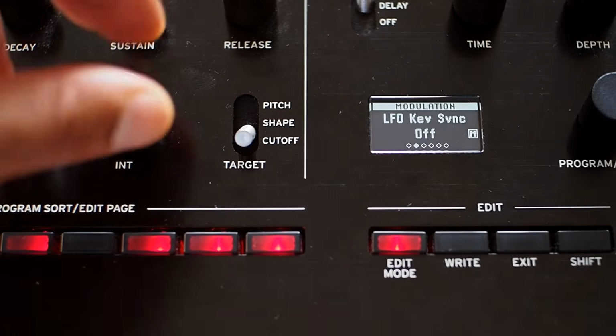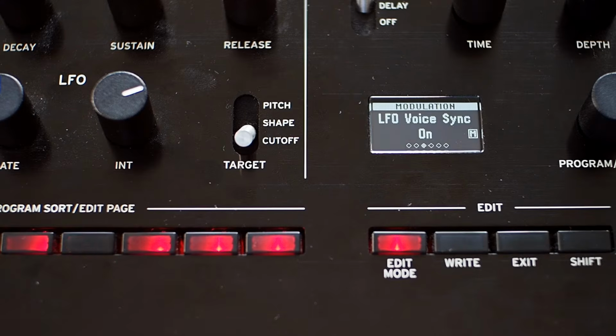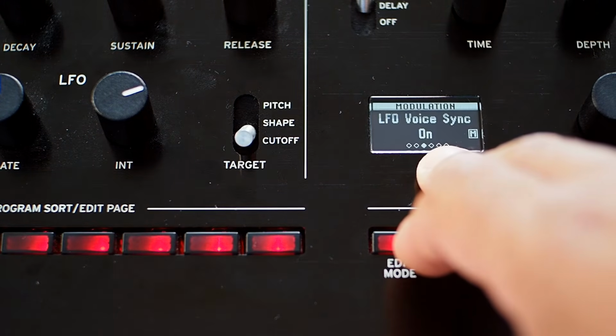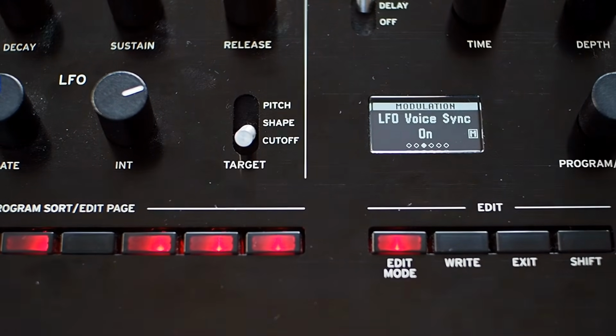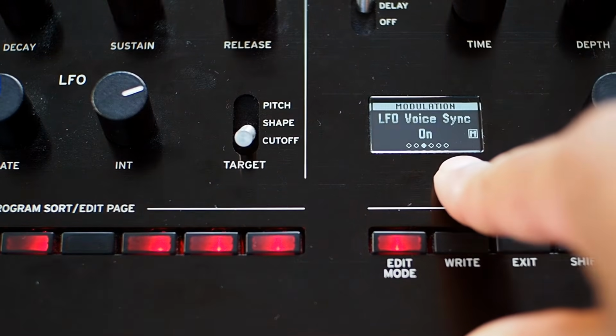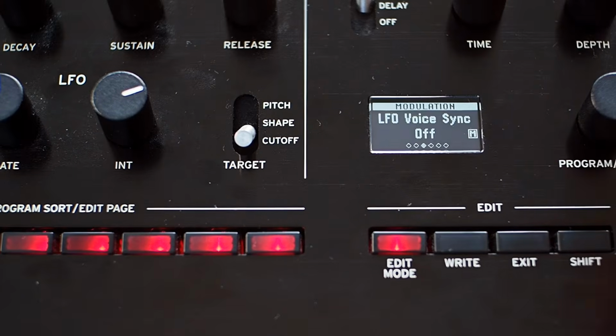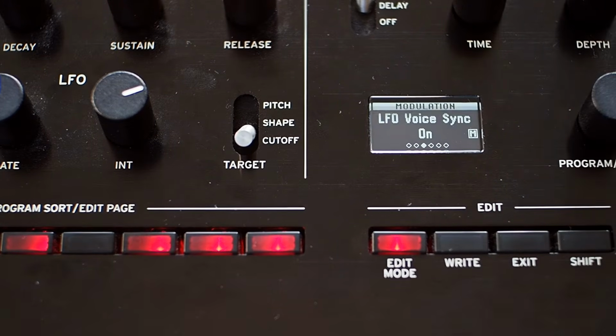So then you've got this third option in the menu. If I press the edit key again, we get to the voice sync. So previously we had key sync. So this next option is voice sync. It's on by default. If I turn it off, you can hear there's no difference. So that's key sync, that's voice sync off. Let's turn it on.